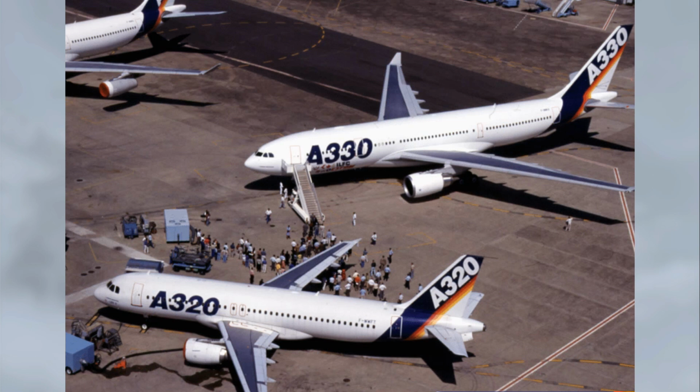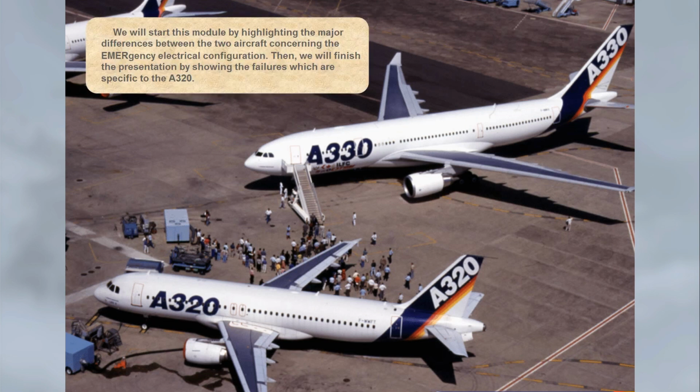We will start this module by highlighting the major differences between the two aircraft concerning the emergency electrical configuration. Then we will finish the presentation by showing the failures which are specific to the A320.